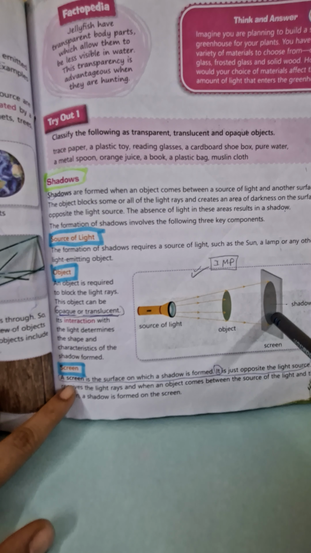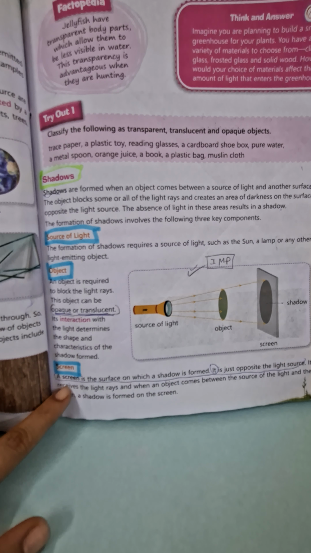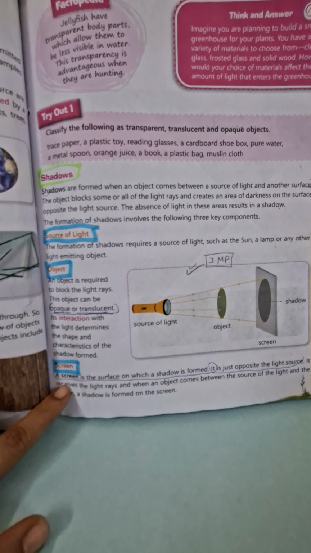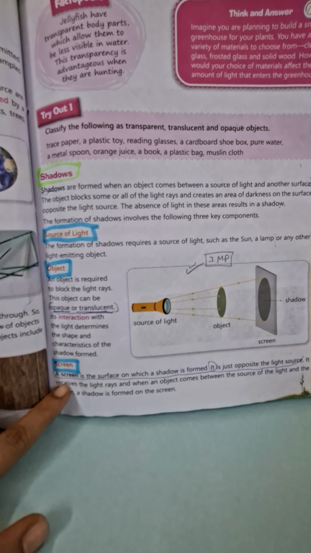So there are 3 things involved in this process: the source of light, the object, and the screen. These are the 3 things required for formation of shadow. The formation of shadows requires a source of light such as the sun, a lamp, or any other light emitting object. What is an object? An object is required to block the light rays. Now, which objects block the light rays? We said opaque and partially the translucent. So, if the light is being blocked only partially by a translucent object, the shadow will definitely be lighter, right?